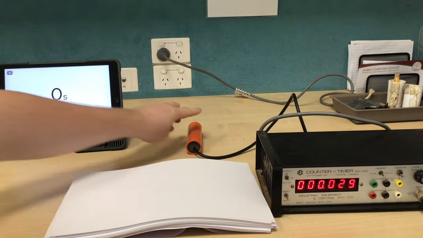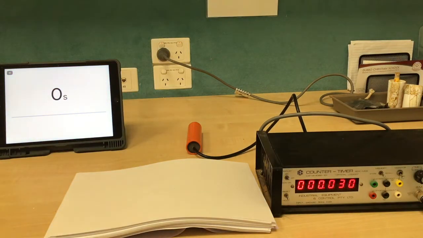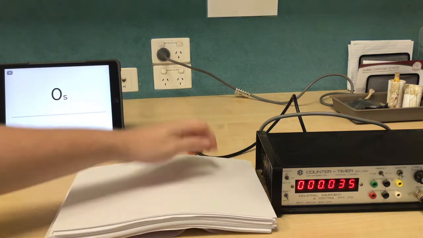There we go. Let me add another 50 sheets of paper. So this will be 250 sheets of paper.